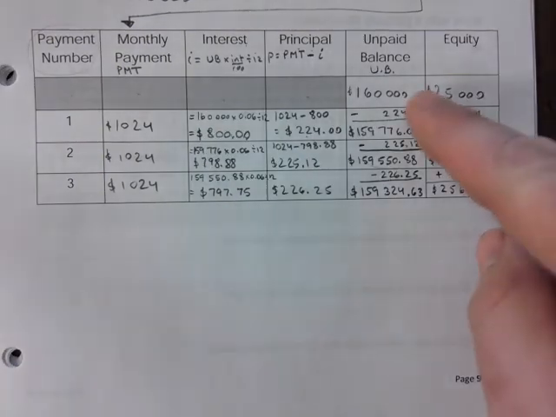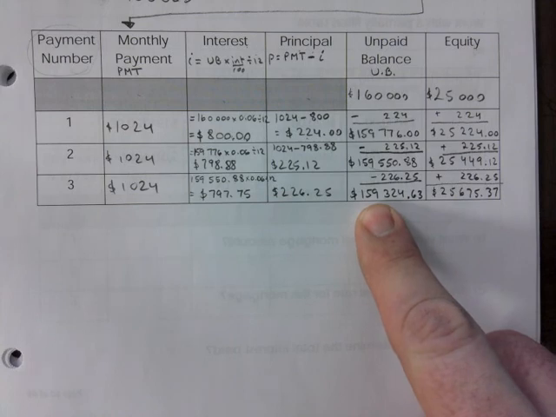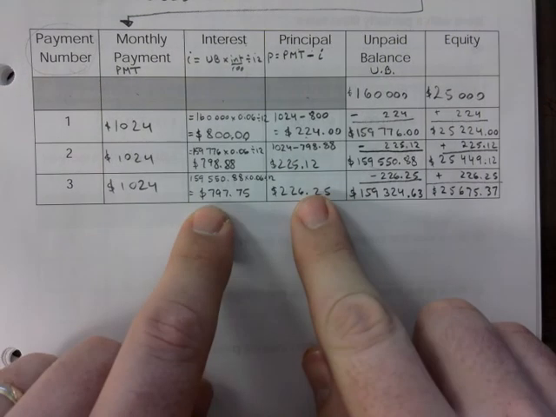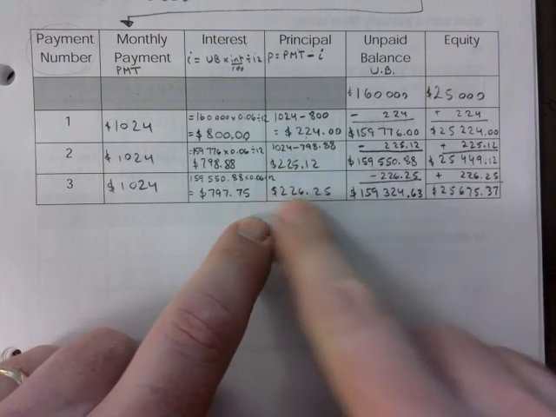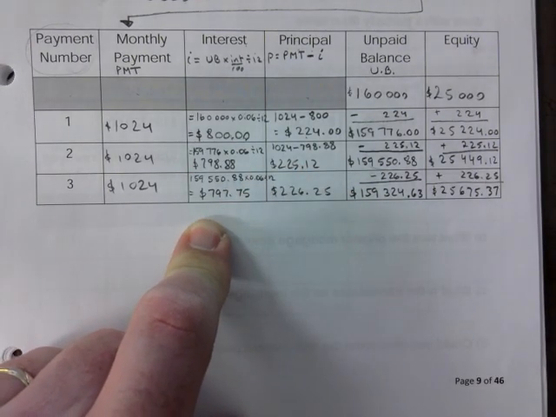So it looks very depressing at first, right? Like you owe 160,000 after 3 months, you still owe 159,000, right? But as time goes by, after like the 150th payment and so, these things start to reverse. You will have more money in the principal than in the interest, so you pay off faster towards the end. Okay? So this is only 3 months.